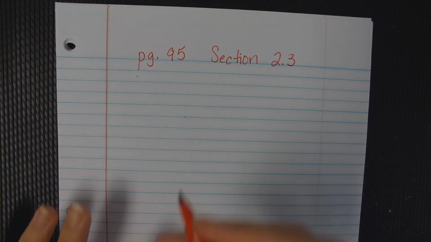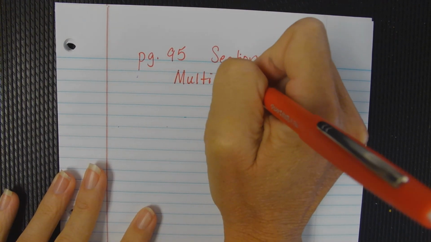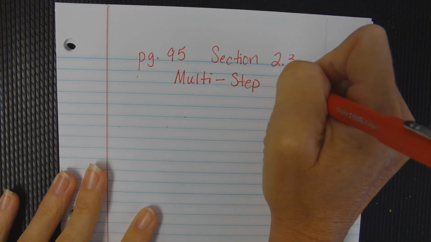The name of the section is multi-step equations. Yesterday was one step. Today is multi.